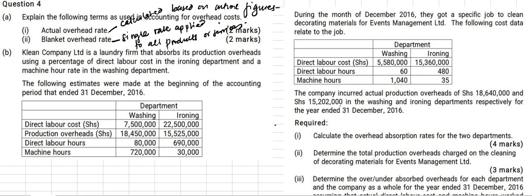Okay, it's a single rate applied to all products or services. So here you will find that the company is using one rate. The organization is using that one rate to assign these overhead costs to the cost objects, that is products or services.